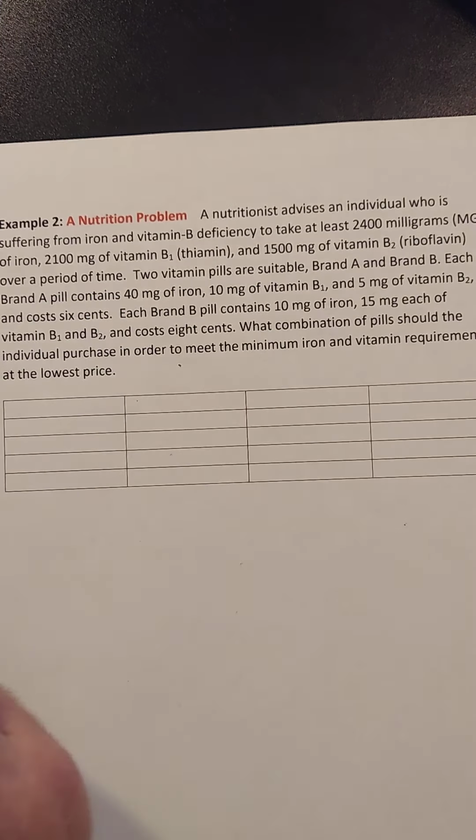Each brand A pill contains 40 milligrams of iron, 10 milligrams of vitamin B1, which was thiamine, and then riboflavin was the other one. And so it's 40, 10, and 5. So right there, those 3 numbers end up right here. The brand B contains 10, 15, and it says 15 for each of the other 2. So it goes 10, 15, and then 15 again.